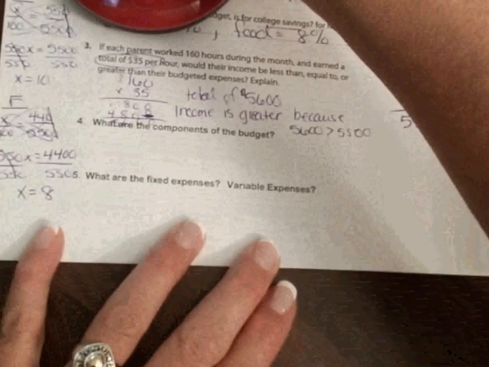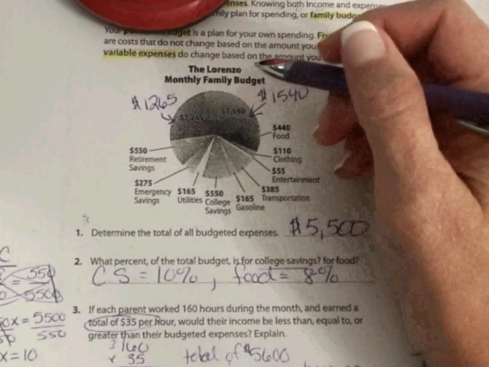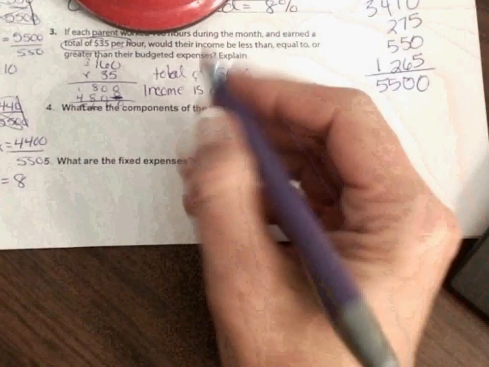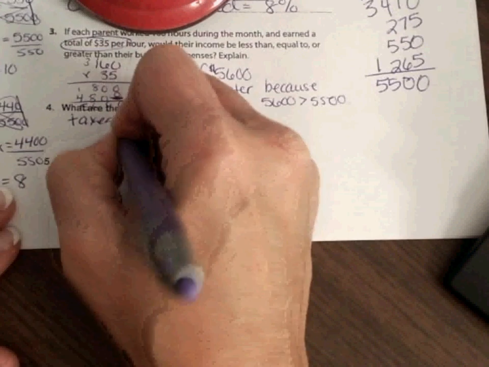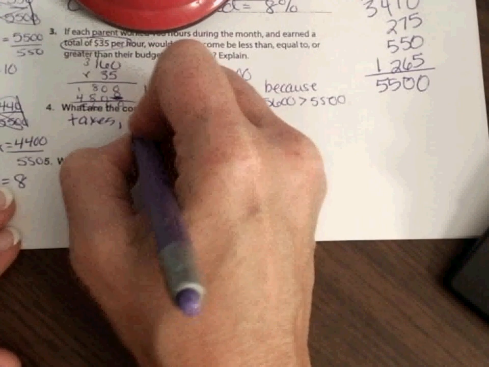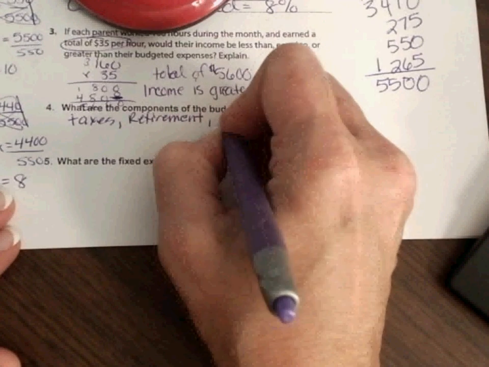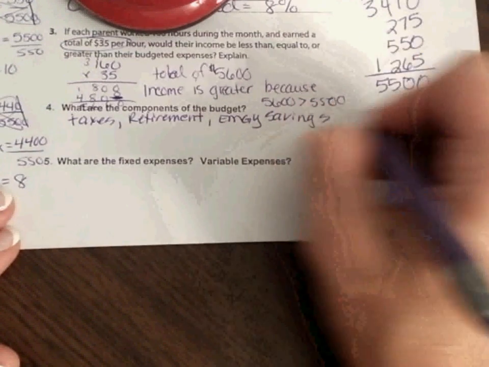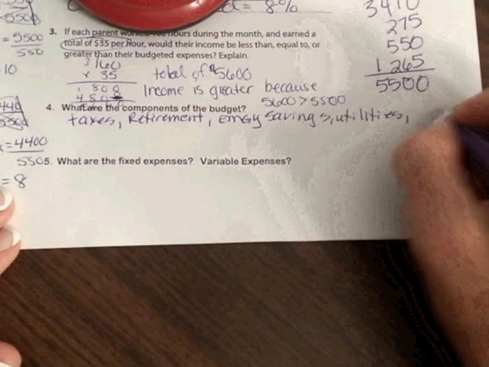Okay, what are the components of a budget? So we're just going to go back up here and look, and yes, you have to write it all out. It's all these different items that make up their budget. So our components are taxes, retirement, emergency savings, utilities. So Ms. Hall is literally just writing every single piece of that pie graph that's up there.